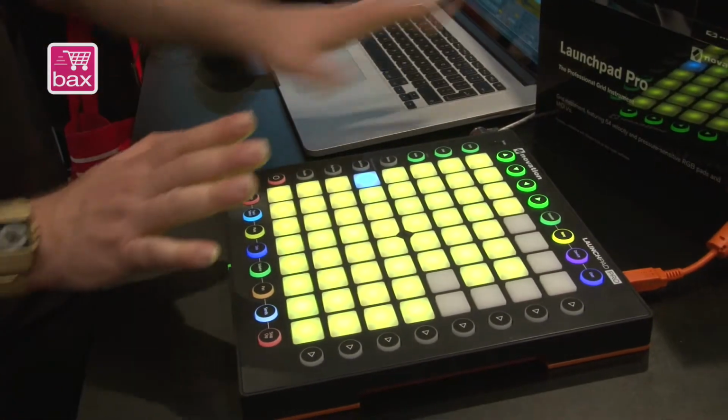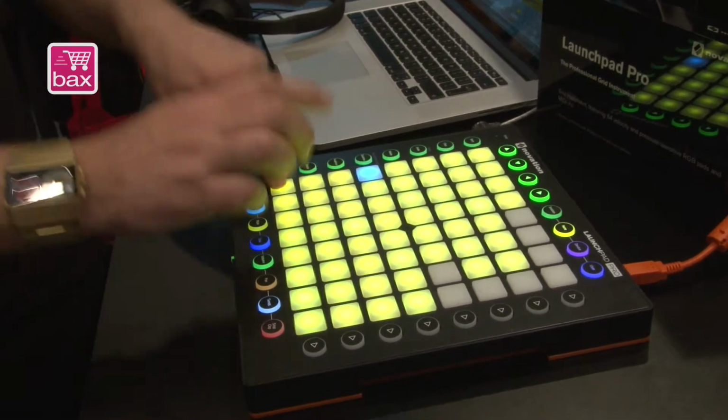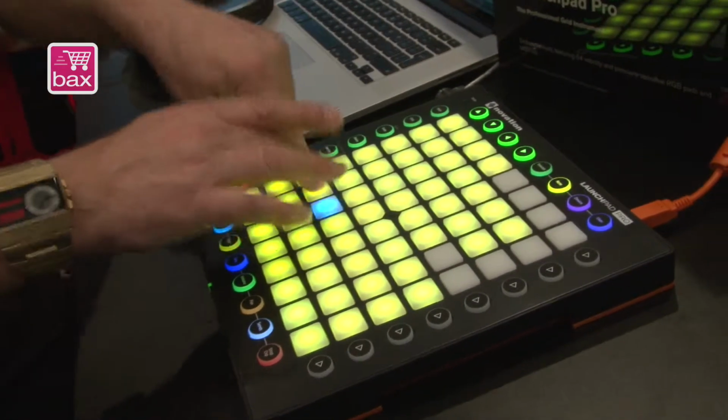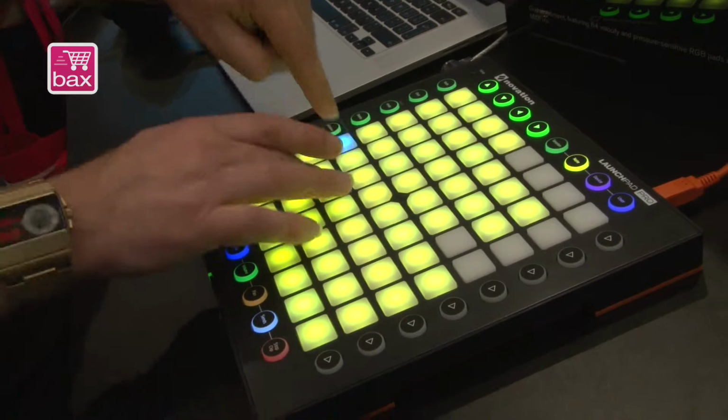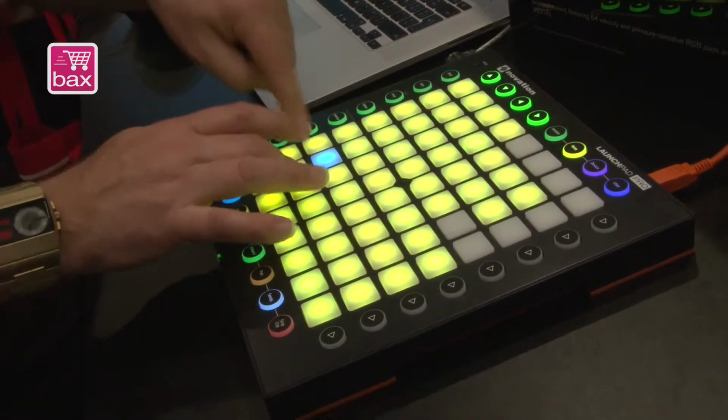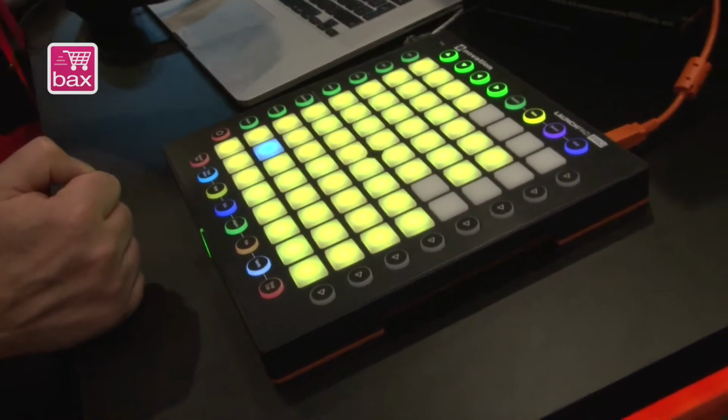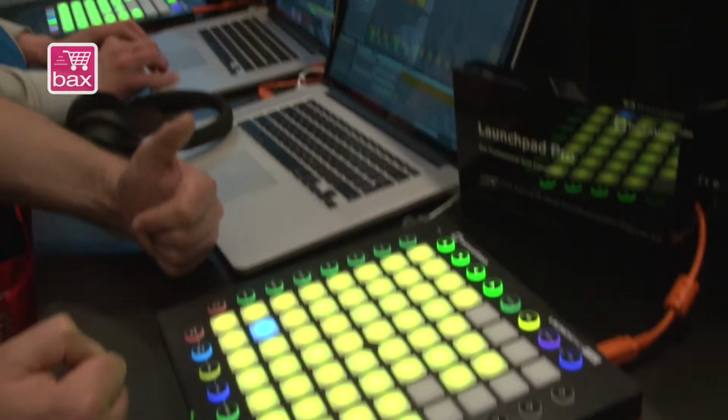I'm just going to turn quantize off there just for a second, hit record, and record in. So now I'm able to just easily record my parts into here, press the record button again, and now I've captured my clip directly into Ableton.